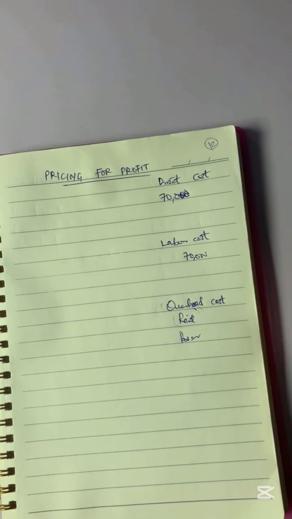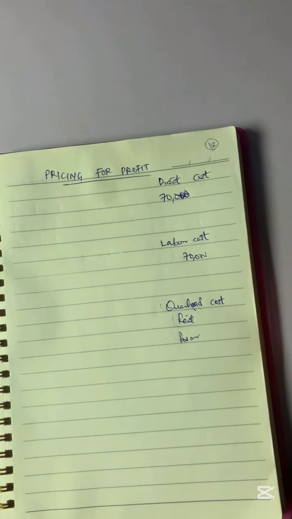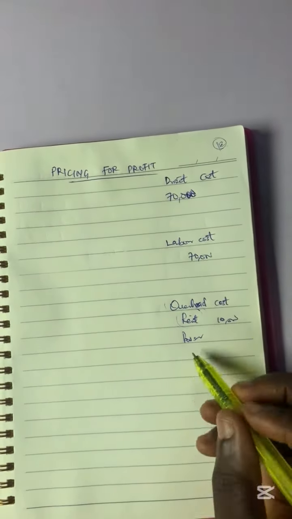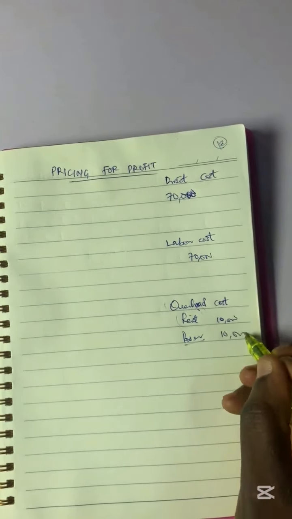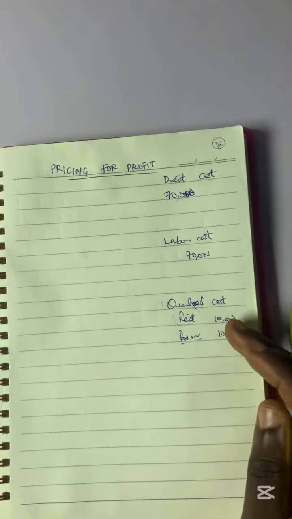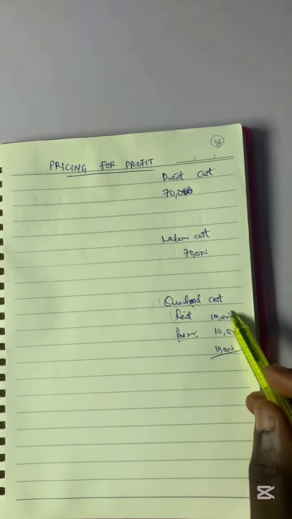So let's assume the rent is 1 million naira, or let's say 1.2 million. So that means your monthly rent is 100,000 naira. And assume that you make 10 outfits in a month. So that makes your rent per outfit 10,000 naira. Then your power supply for each outfit, let's say it is also 10,000 naira. So you have then other costs, maybe maintenance, utilities, and every other cost that goes into making that. So let's assume that that's as well 10,000 naira. So that makes it 30,000 naira altogether.